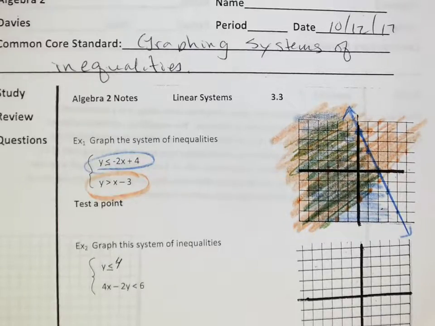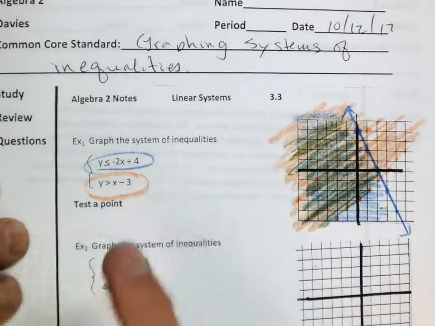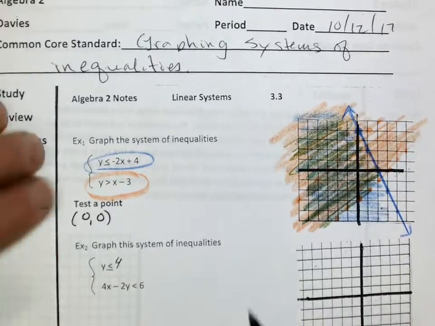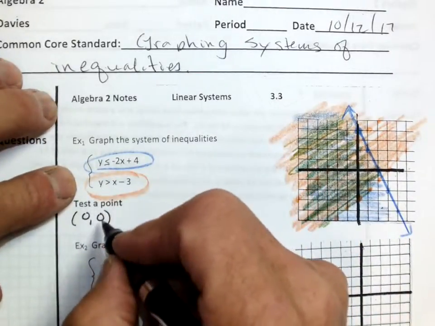So I want us to test a point. So any point within the overlapping area should work for both. So you can pick any point, but what do you think would be the easiest point to choose? 0, 0. Guys agree? Let's just choose 0, 0. So test a point. So we can pick any point around here, but let's pick 0, 0. So to test it, we're going to put 0 in for x and 0 in for y.